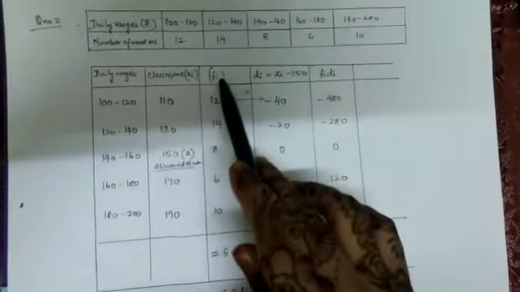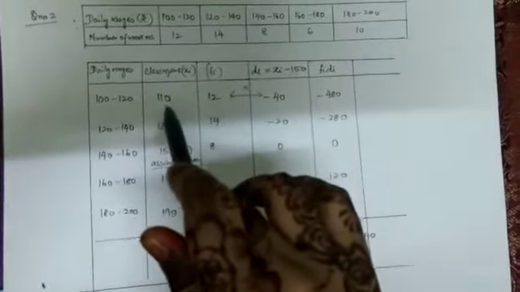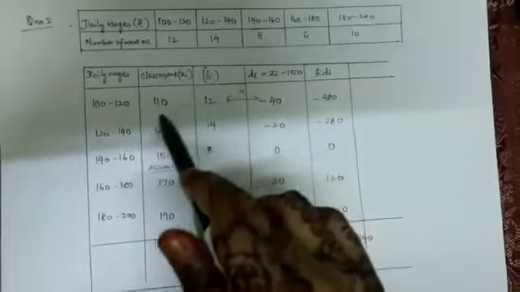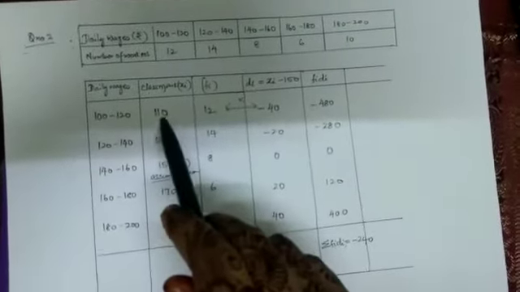Next column is fi. Frequency is our second column. Now when I found these two columns, I am feeling it a little difficult. It's okay if you're good in calculation, but it takes a lot of time. For example, 110 into 12 I have to do, then I'll be getting a big number, then I have to add. So here, that's what I was discussing in our previous problem.